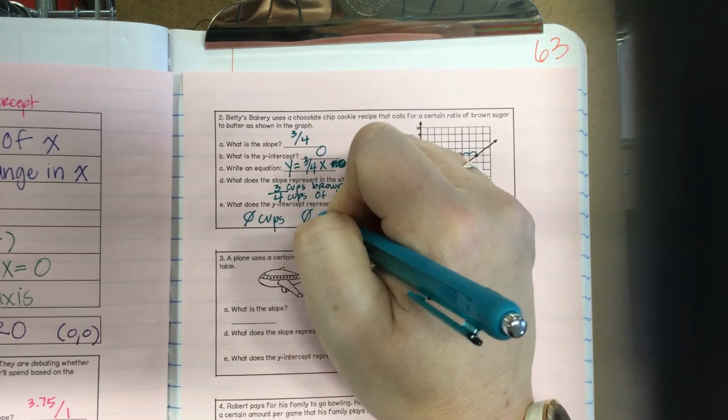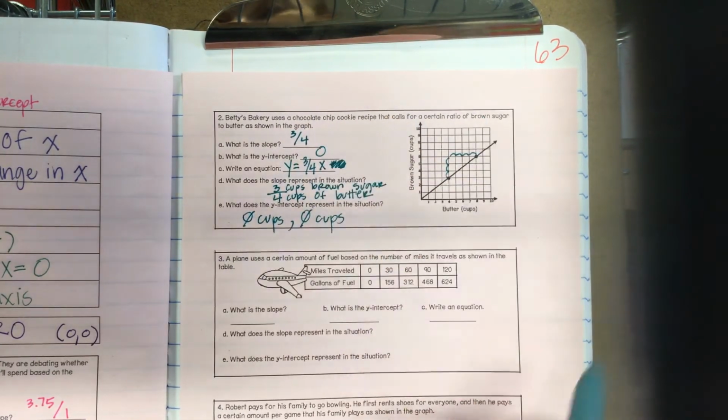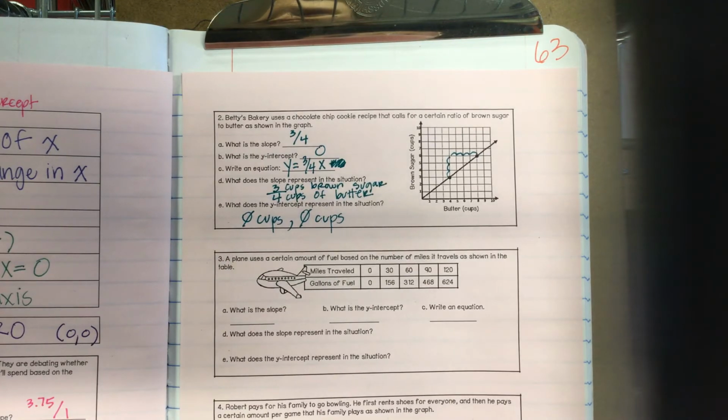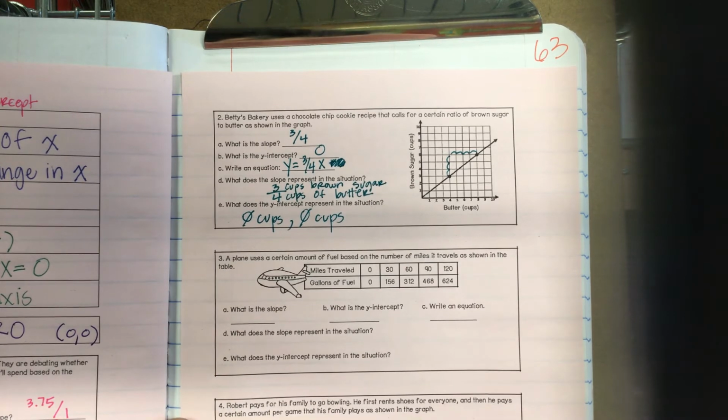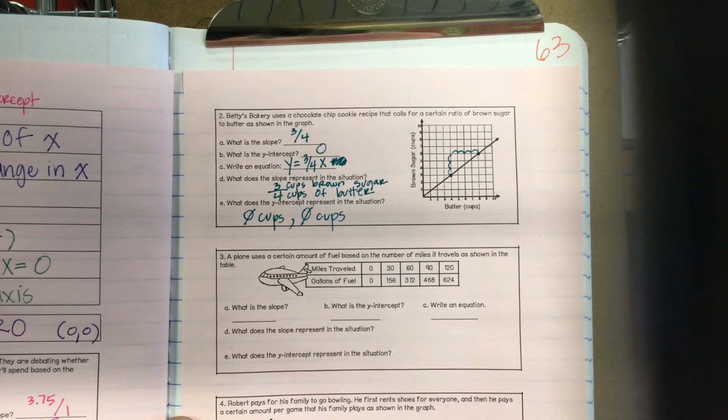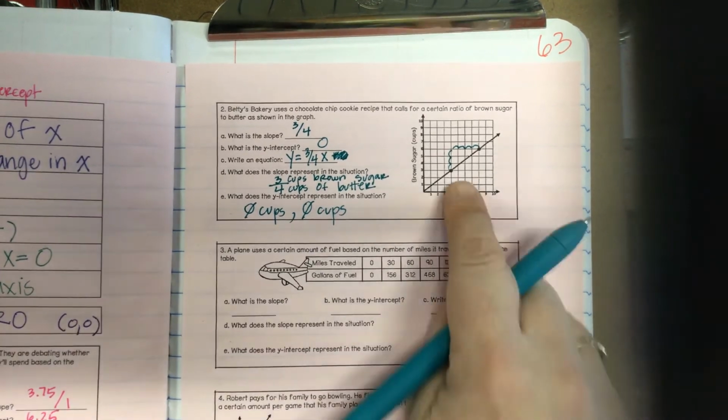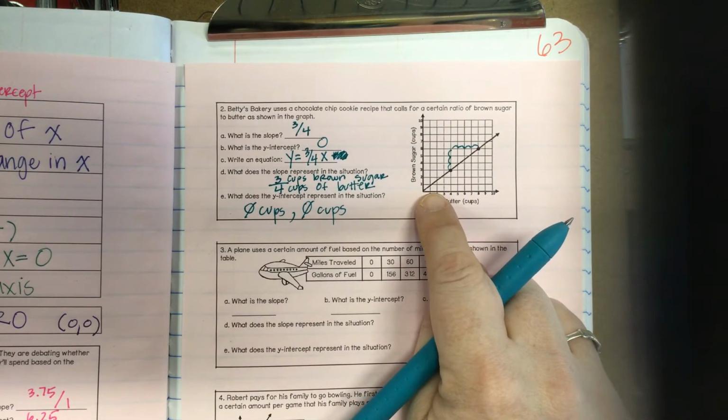That's the ordered pair. Means my bowl starts empty. This is proportional because it starts at 0, 0.